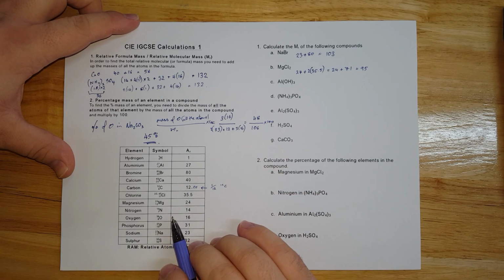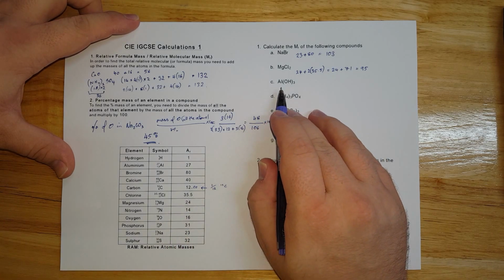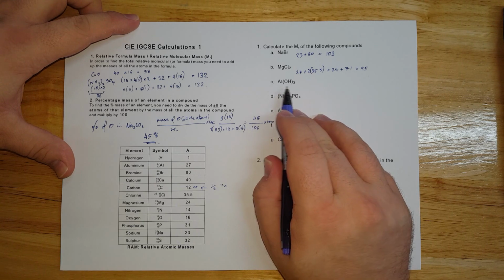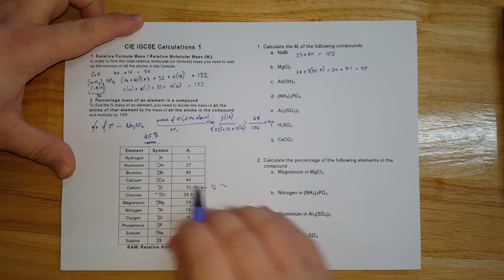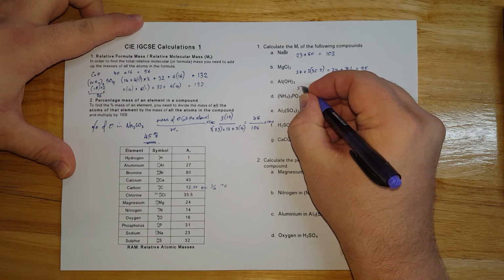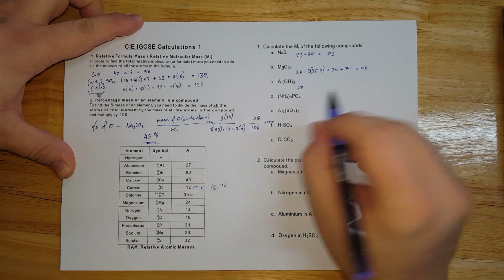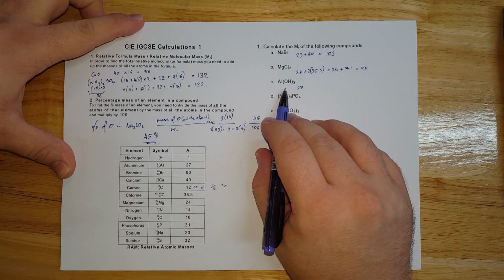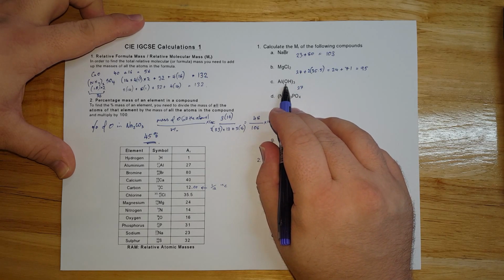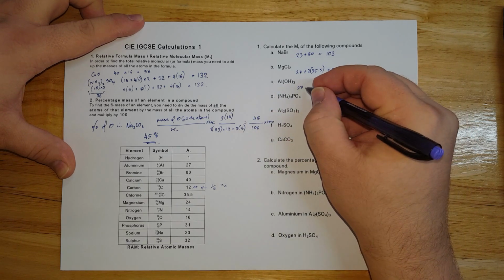Okay, now aluminium hydroxide. It's a little bit more complicated because it has the brackets here. So we have a single aluminium atom. Aluminium is going to be 27. Then we need to add the mass of what's inside the bracket. One way to do that, we have 3 oxygens and 3 hydrogens.